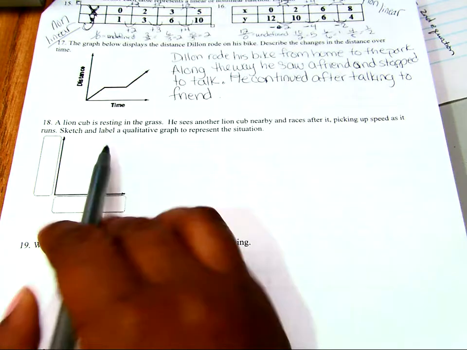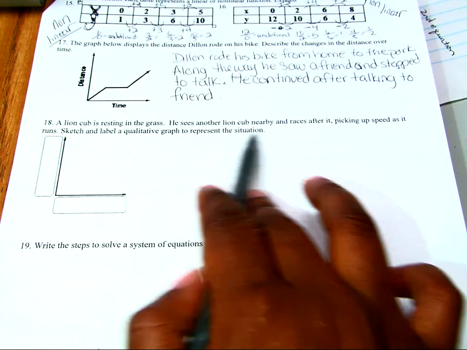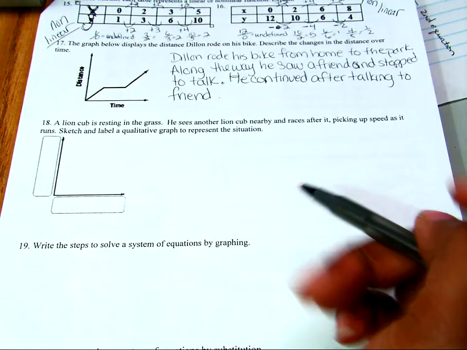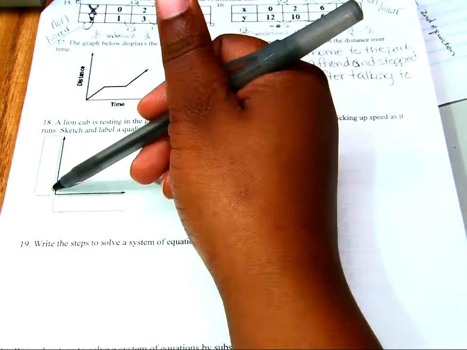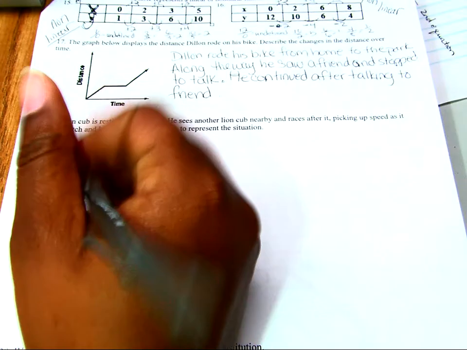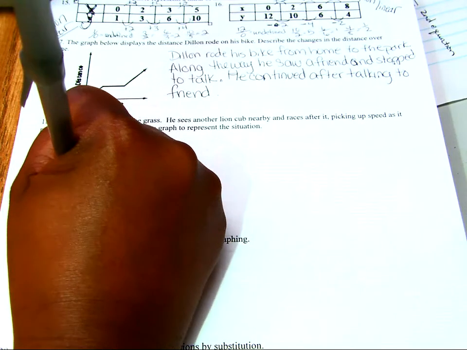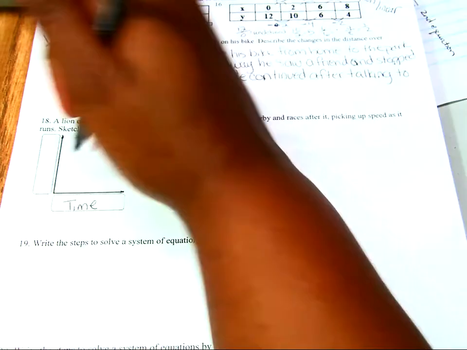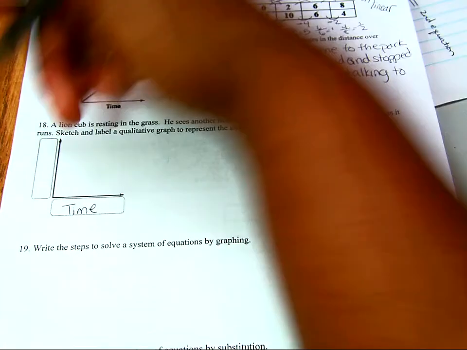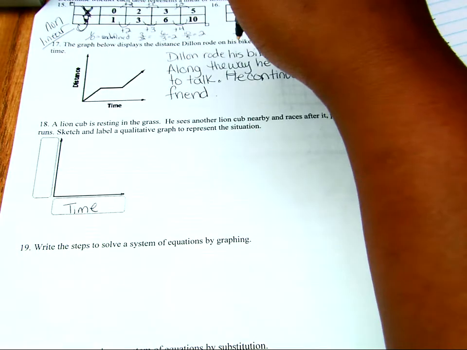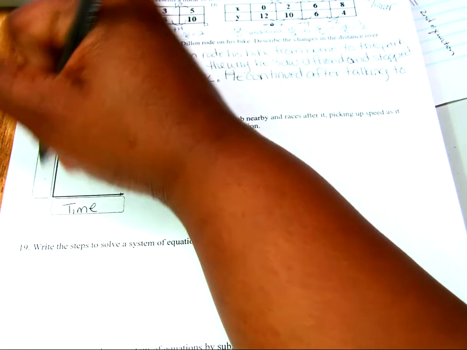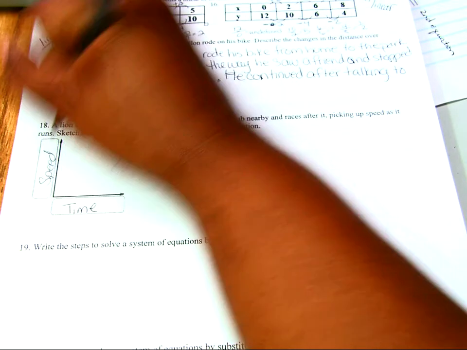He is talking about time and distance again, okay? It's talking about how far he was resting, so time. And then we could put this as distance, or we could put this as speed, because they said speed, so we're going to go with speed, all right?